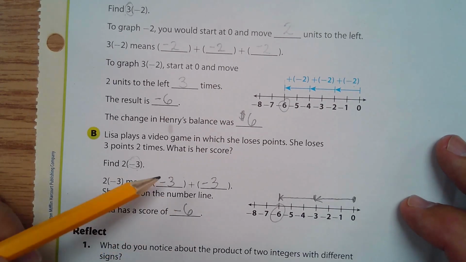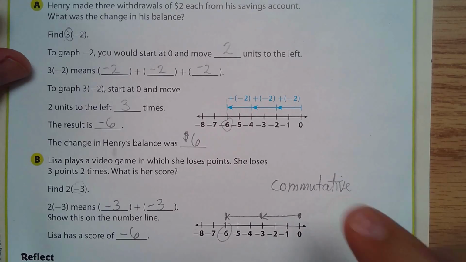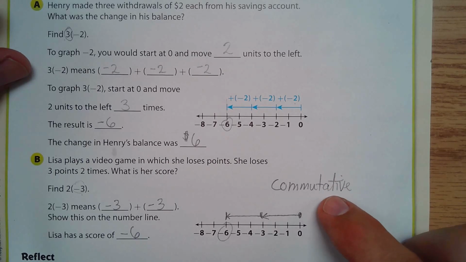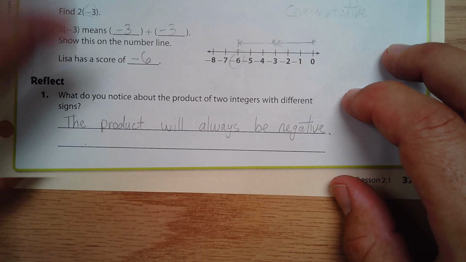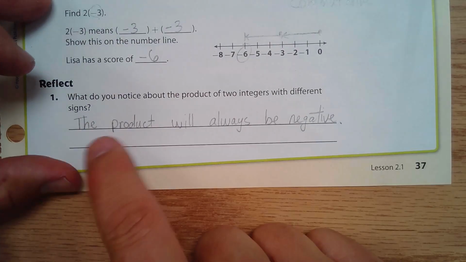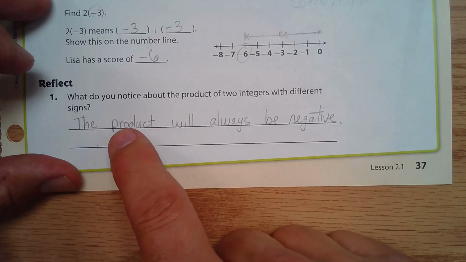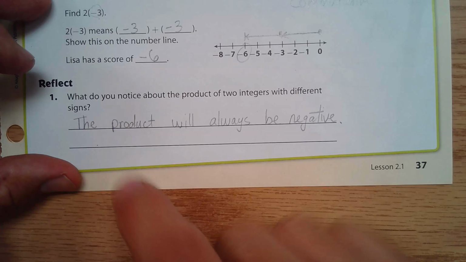And notice here, 3 times -2 was -6, and 2 times -3 was -6. So that means that this is commutative. C-O-M-M-U-T-A-T-I-V-E. The commutative property means you can switch the order of multiplication or even addition, and you'll still get the same answer. So what do you notice about the product of 2 integers with different signs? Well, if they have different signs, the product will always be negative. And product is the answer to multiplication problems.